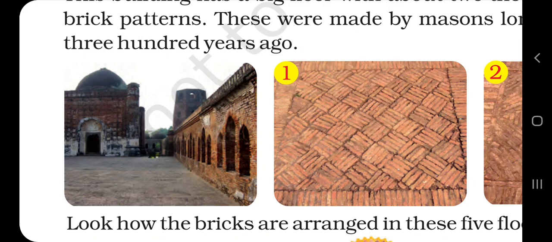Another thing we see in the picture at the left: there was a tomb on the top of the building. We see another thing. On the door, there is also an arc, and the floor is big.